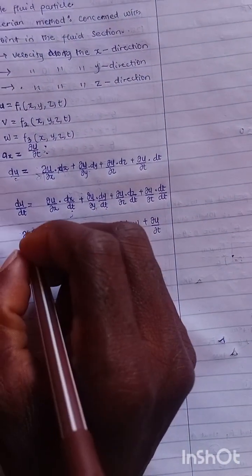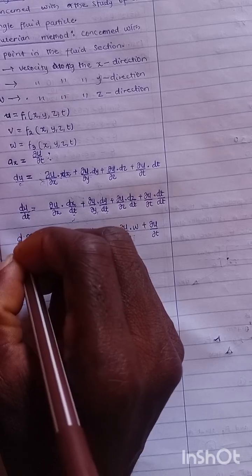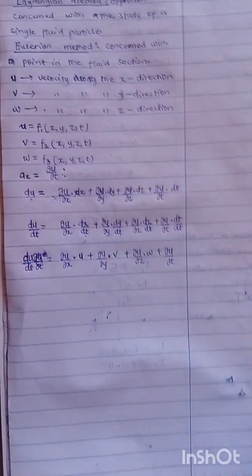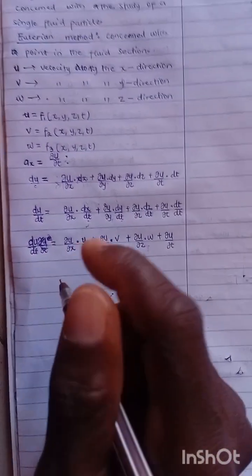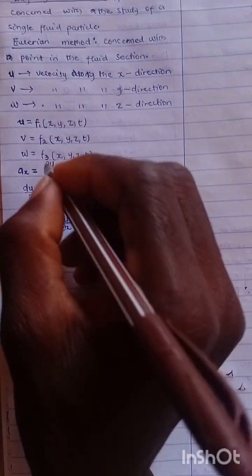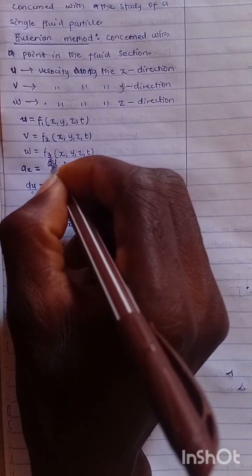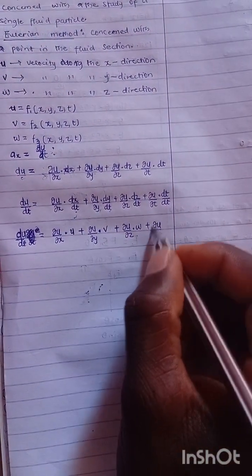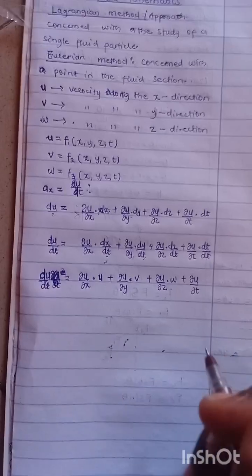This du by dt should be an ordinary derivative, and we know that du by dt is the acceleration in the x direction. This is an ordinary derivative, please, not partial, because otherwise you have a conflicting partial derivative term here.